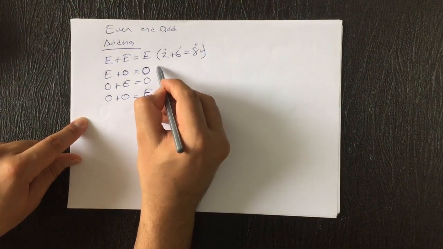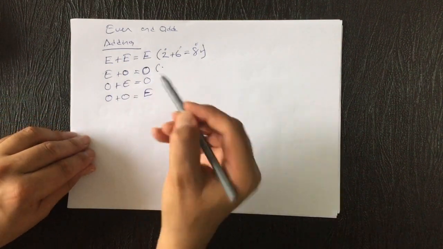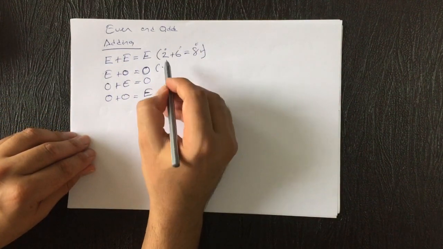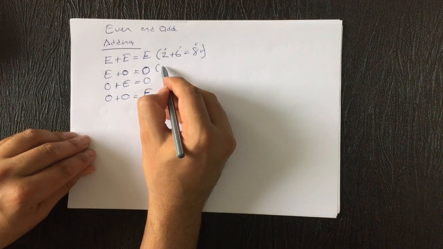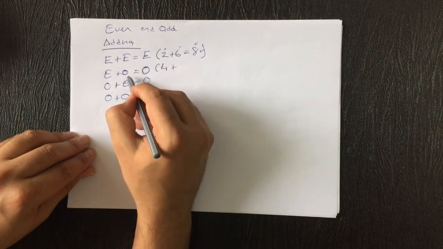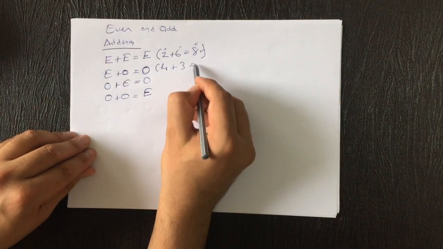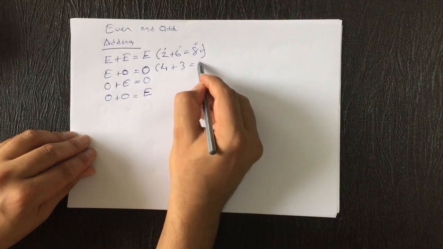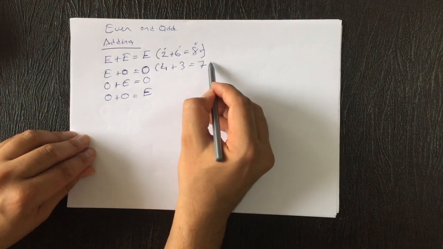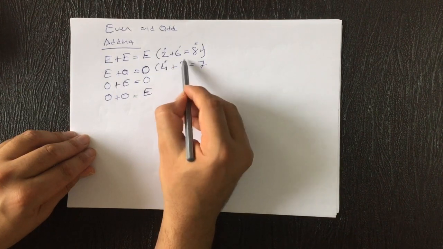For example, everybody can do this by themselves. For example, even, say me, 4 plus an odd number, it is 3. How much is 4 plus 3? It is 7. What did you see? One is even, this is odd.